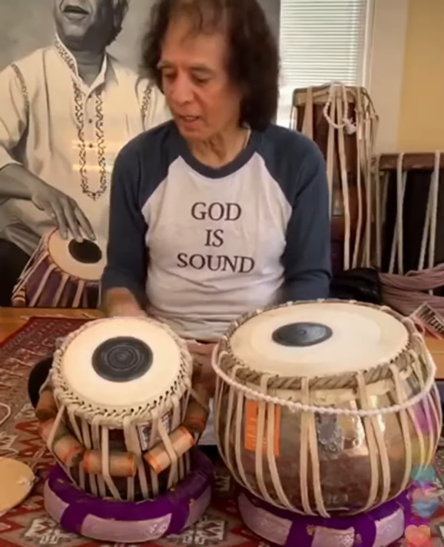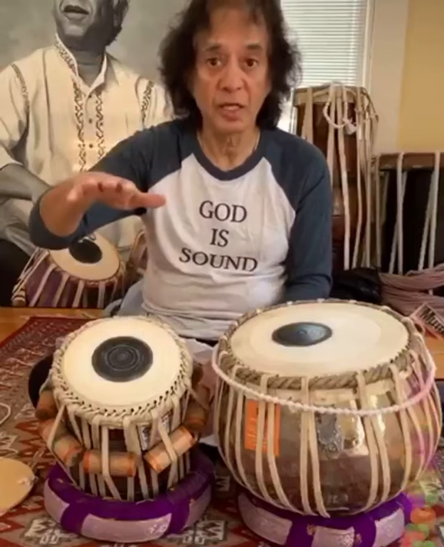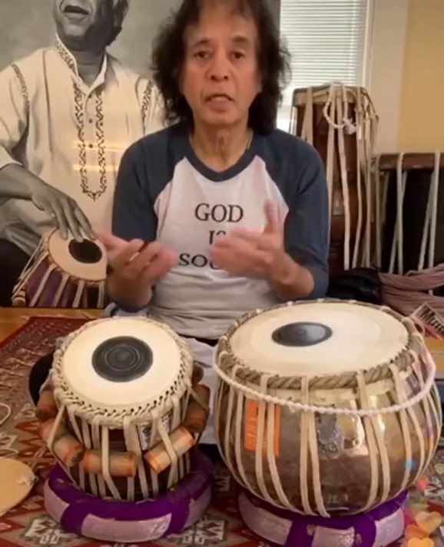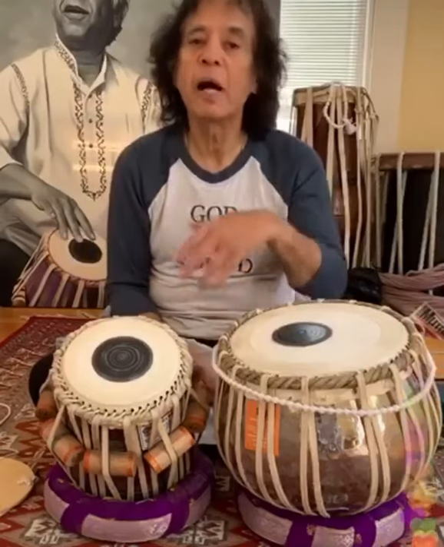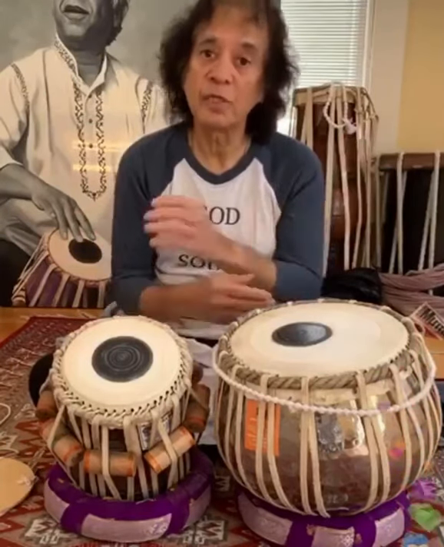So here we are. There was one question, something about the daya, which obviously is this, and baya, and these are just regular Hindi words. Daya meaning right, baya meaning left. But for left-handed tabla players, it would be the other way around. So the daya would be the baya, and the baya would be the daya. So keep that in mind when I'm talking about this.